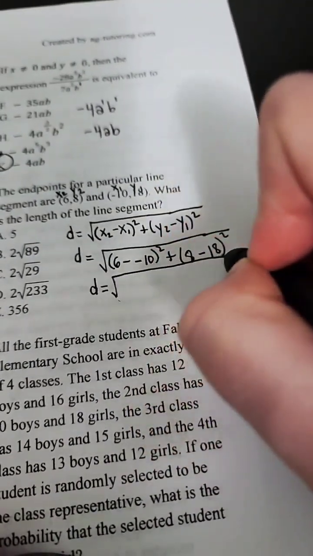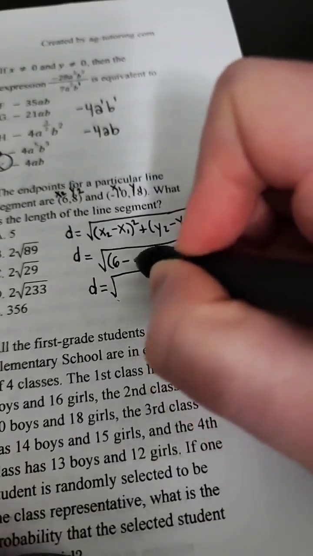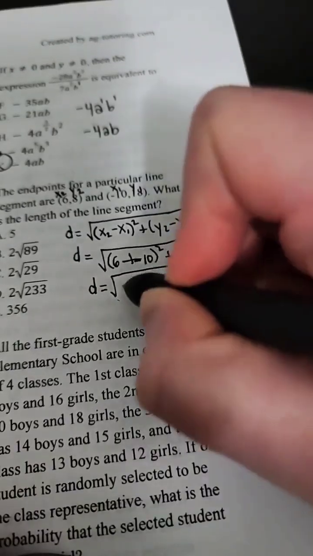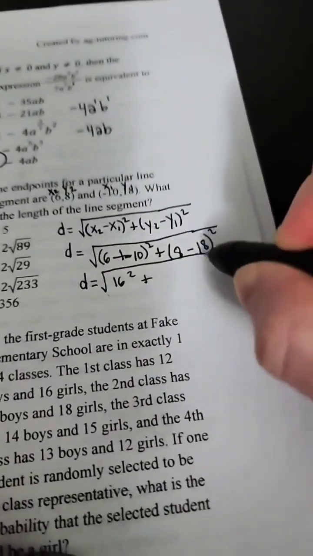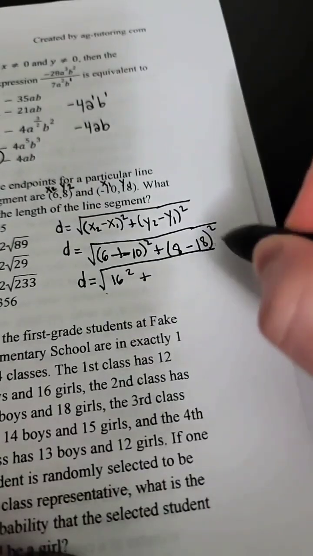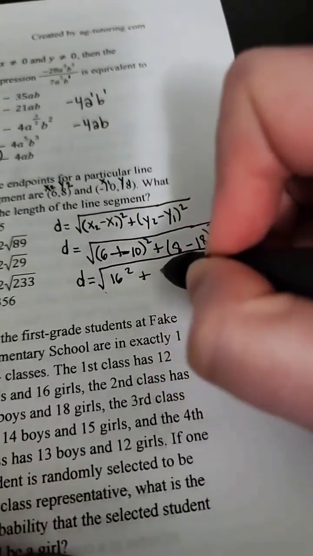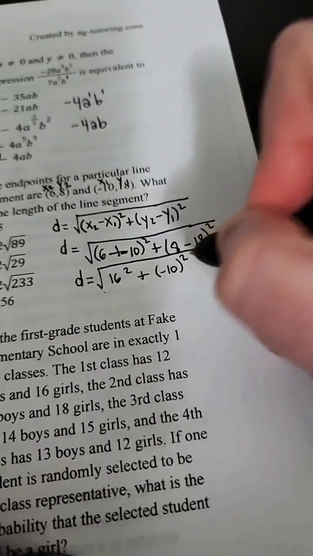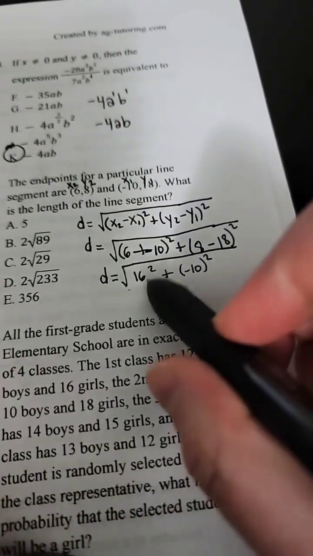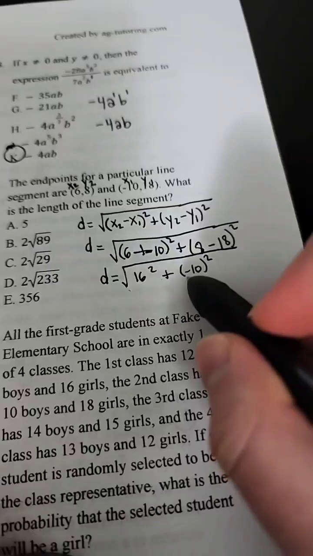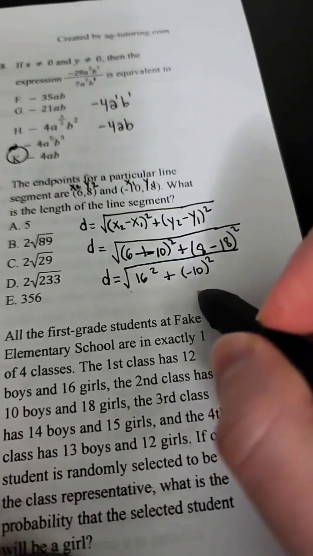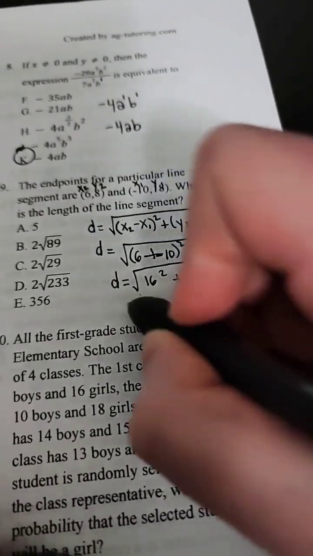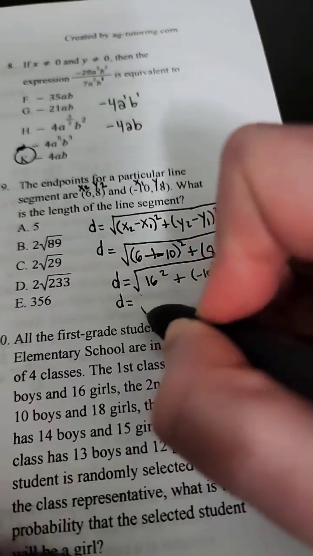And then we're just going to keep solving it. So we're going to say, okay, 6 minus a negative 10, that's just plus. So this becomes 16 squared plus 8 minus 18 is negative 10. Negative 10 squared is the same thing as positive 10 squared technically, but we'll just write it all out here. And then we would do 16 squared plus negative 10 squared. So then that's going to be 356 under a square root.